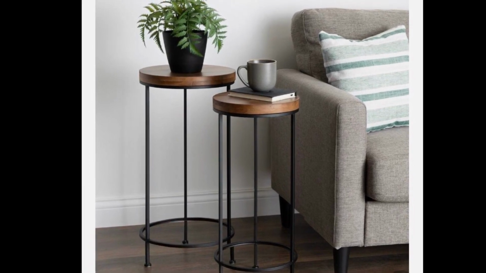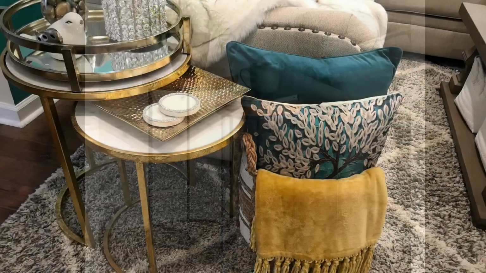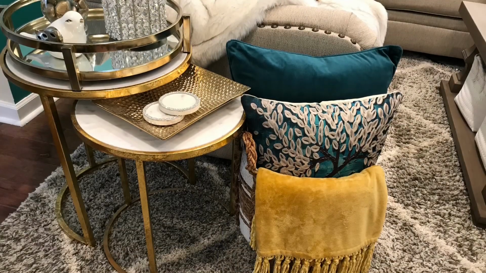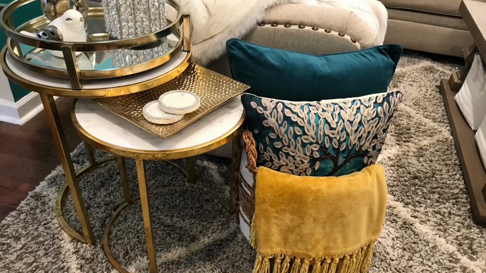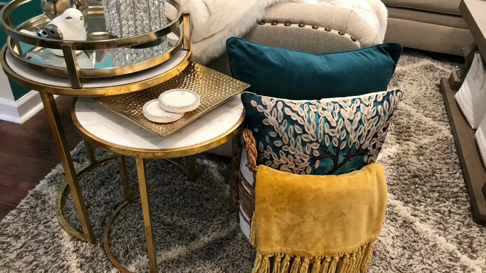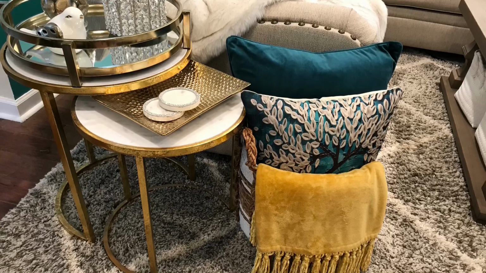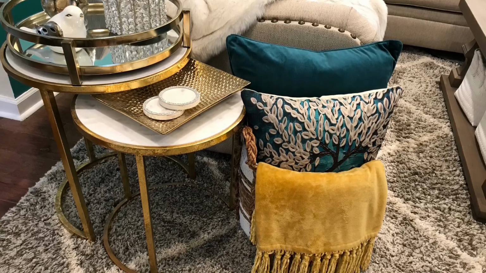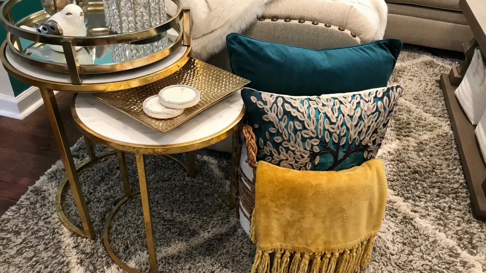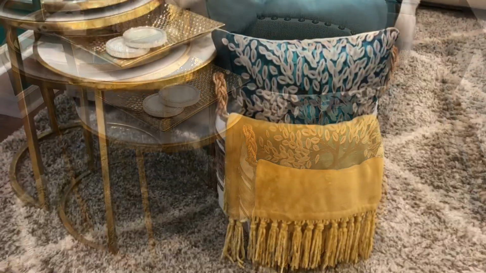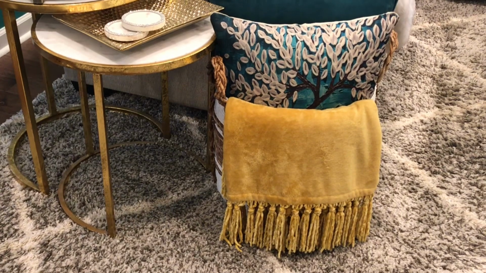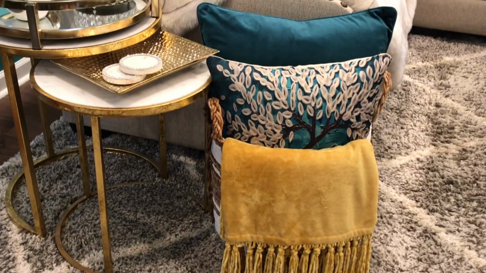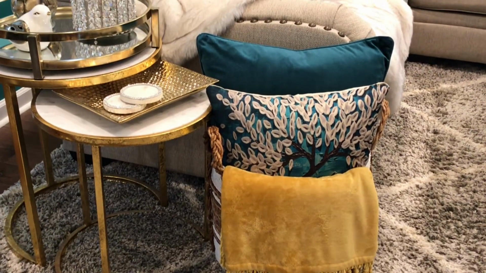I see a lot of times that people will use those individual small tables on their own. And if you are going to use nesting tables, I'm showing you here in this video that it is okay to use nesting tables. They just have to be in a good size proportion to the couch or side chair that it's sitting next to.